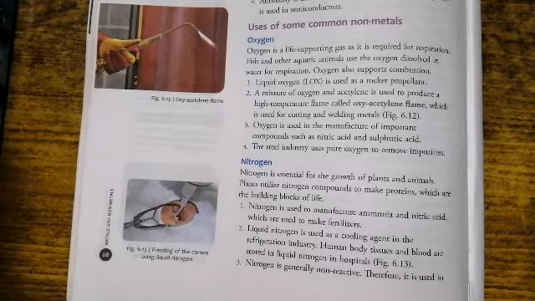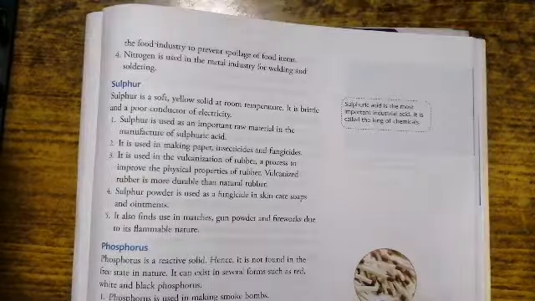So, in the hospitals, liquid nitrogen is used for what? Preservation of body tissues and blood. Number three, nitrogen is generally non-reactive. That means it is more of inert in nature. It does not react easily.